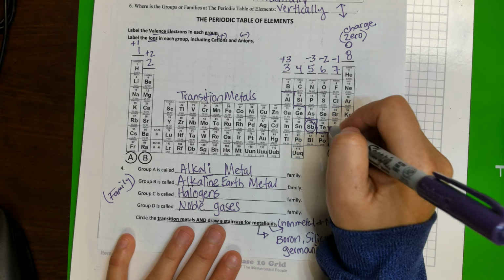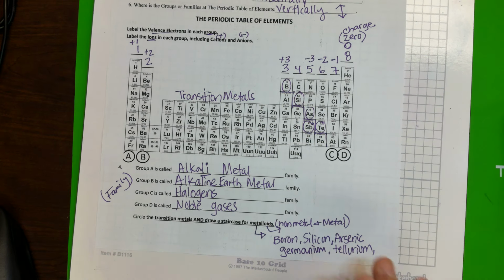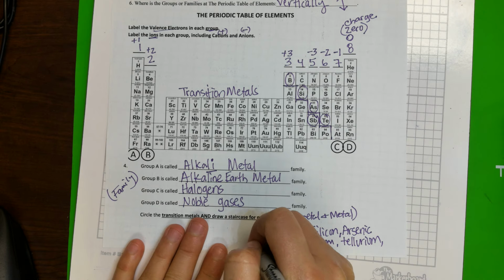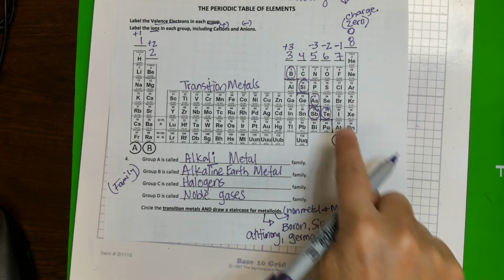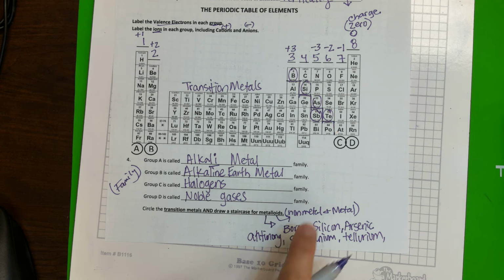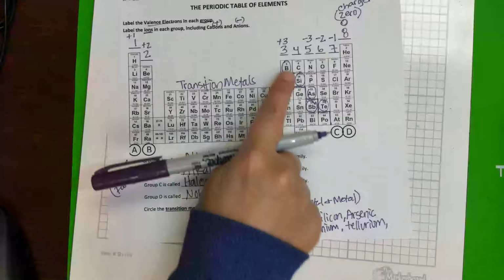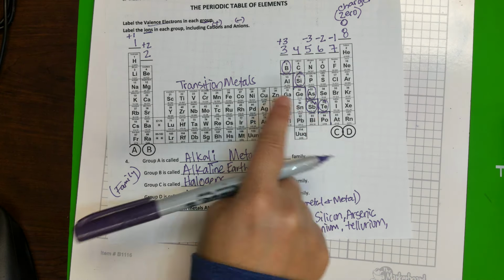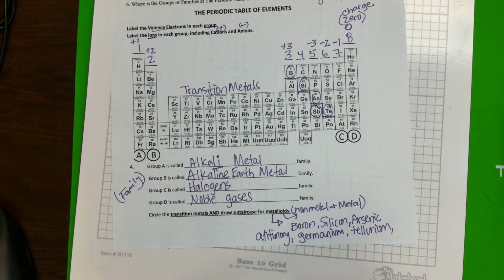So it will be tellurium, arsenic, silicon, and boron. And SB is antimony. So I'm going to write it down here. Antimony. As long as you know that those next to the staircase are your metalloids, basically, I think there might be a question on that. So as long as you understand that these are right in between the metals and the non-metals, because they are in between both metal and non-metal.